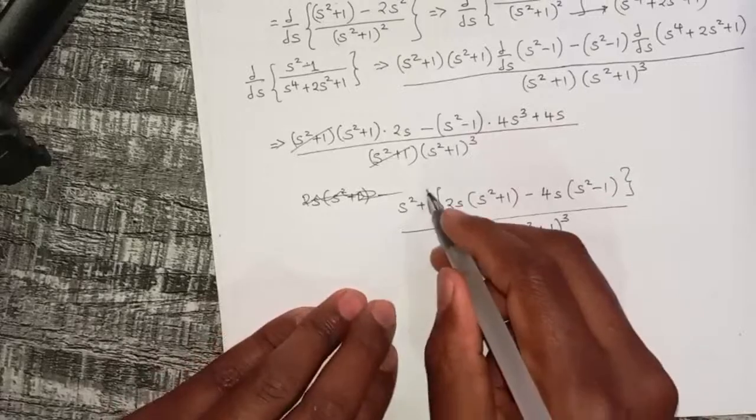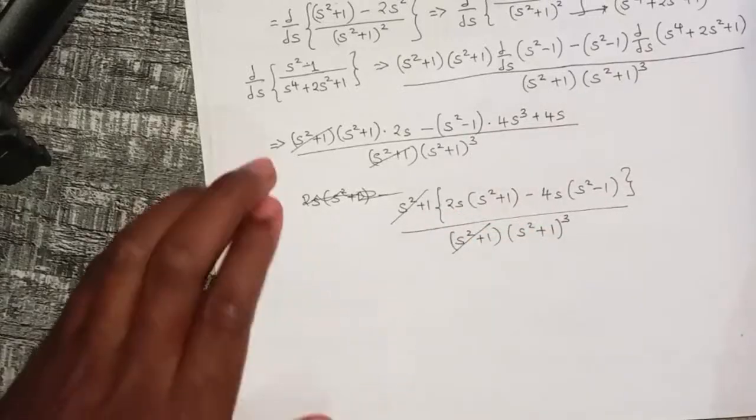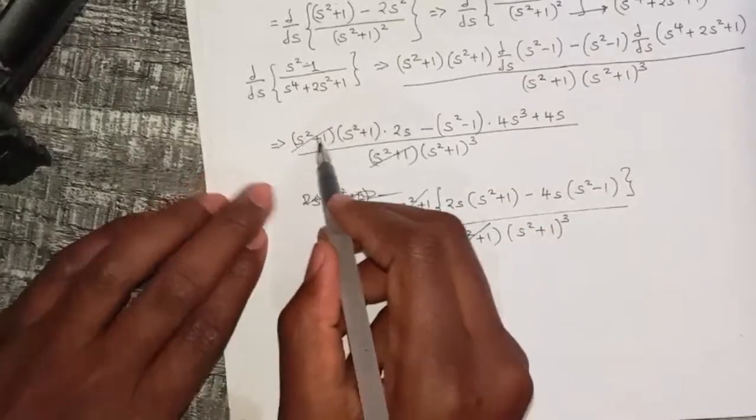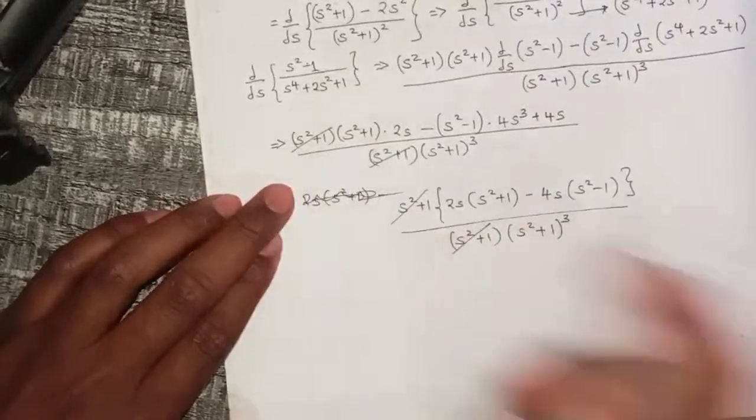So we have this cancelling with that. So disregard the simplification on this part.